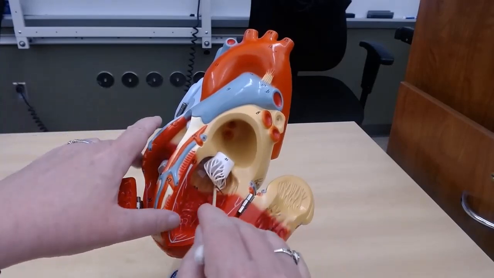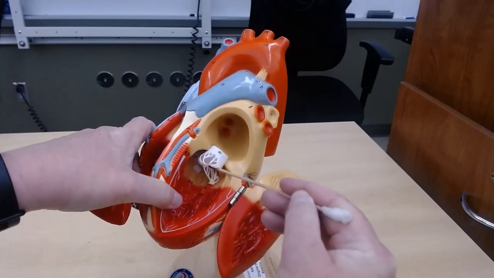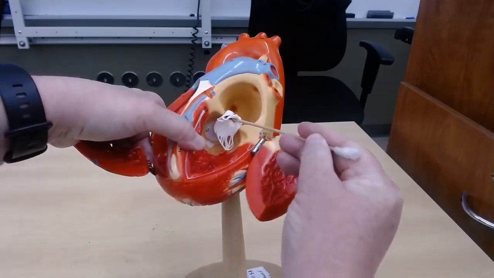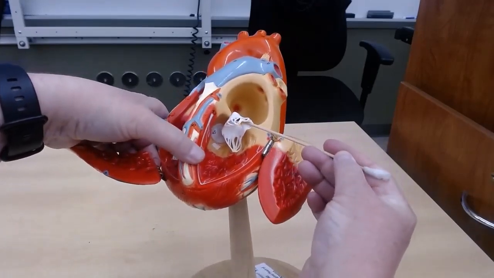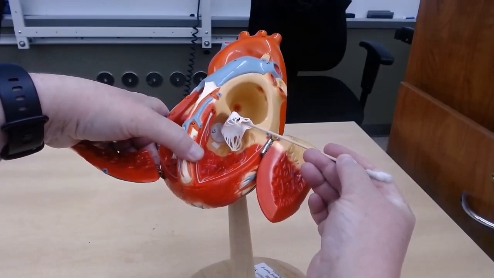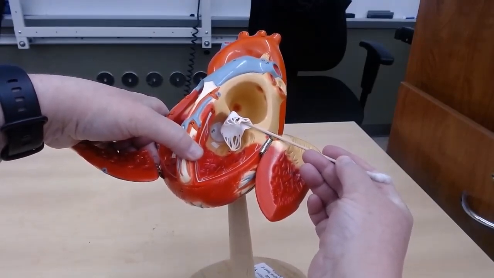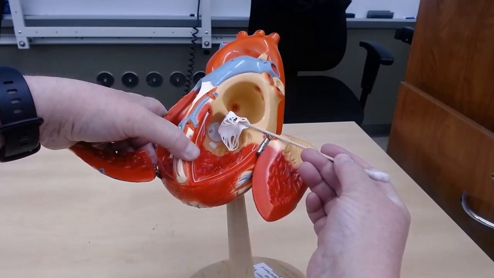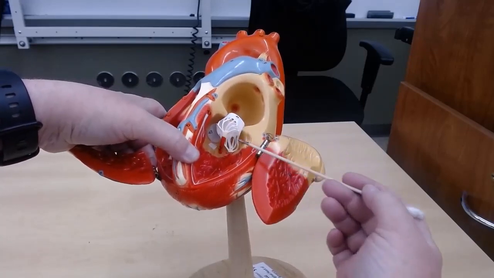And if I move this enough, way back there, you see that underneath? It's labeled 45. That is the aortic valve, or the aortic semilunar valve, that's hiding back there.